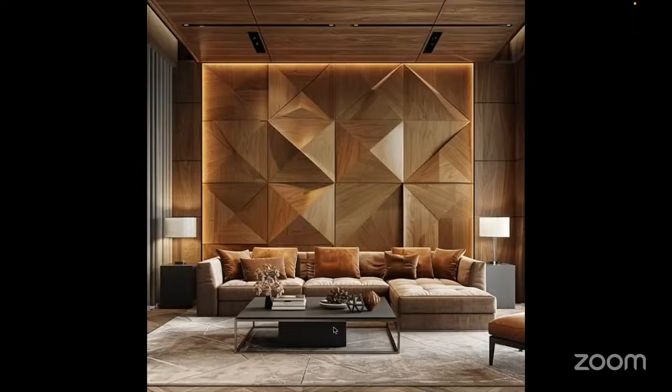So we always try to find that balance between the colors, between the textures, and also the balance between creating the feature wall, the focal point of the room, and the rest of the room. So we don't have only that one wall, and the rest of the room is just bland and not interesting at all.